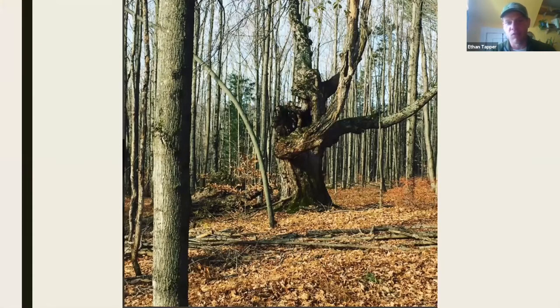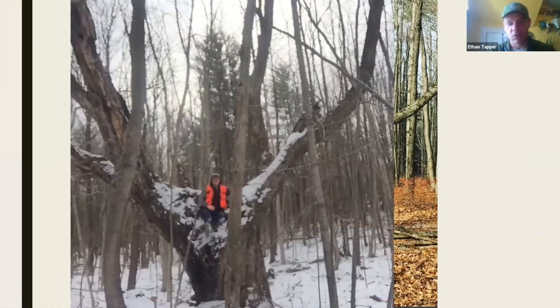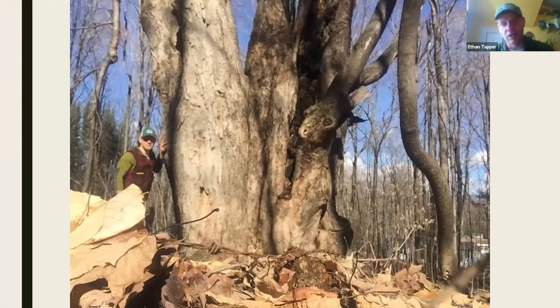So you probably have recognized trees that look like this in the woods. And when trees are growing like this in your woods, they're usually sugar maple.